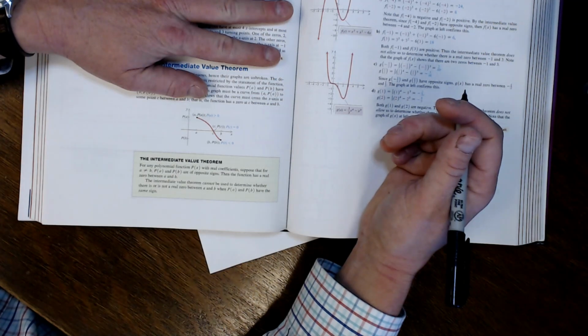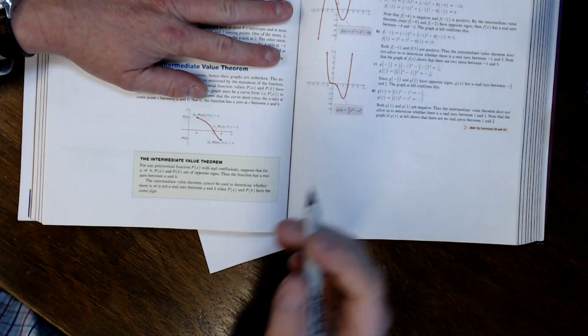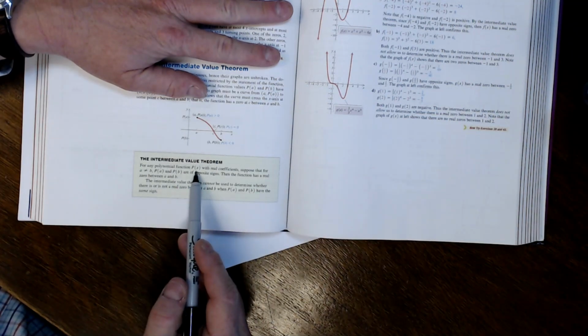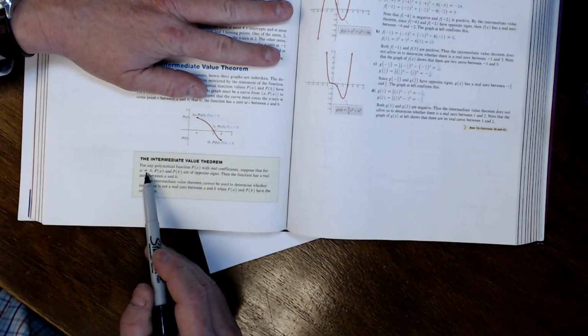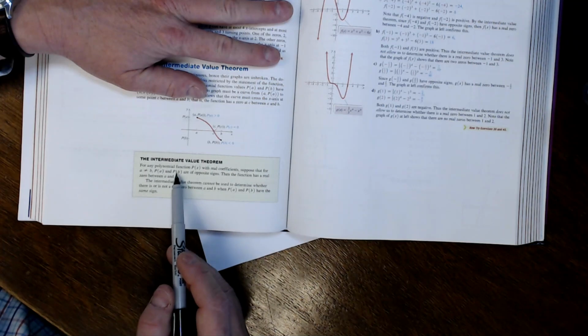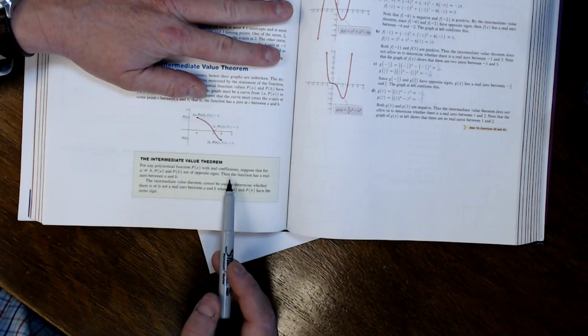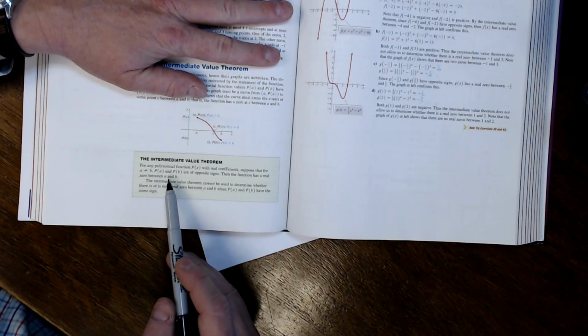In this video, we're going to talk about the intermediate value theorem. The intermediate value theorem says that for any polynomial function p of x with real coefficients, suppose that a is not equal to b, and p of a and p of b are of opposite signs, then the function has a real zero between a and b.